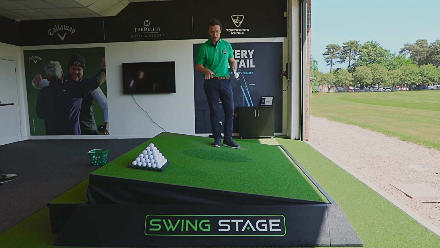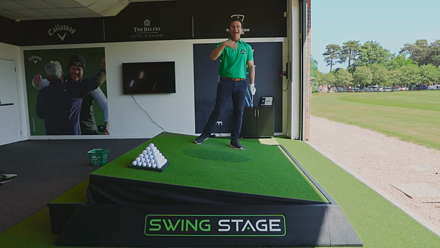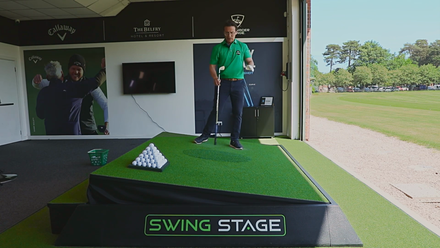Next time you're on a golf course, just try and feel, where is the weight? Okay, it's downhill. How is that going to affect your golf shot? So it's really, really important. I can't stress it enough. Understanding the slopes is going to make your score a lot lower because you're going to hit it closer.